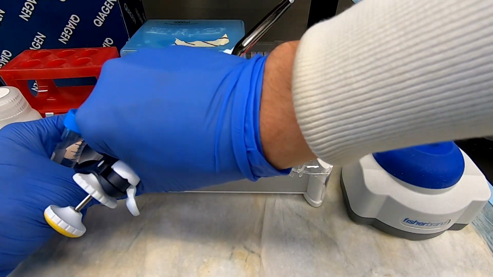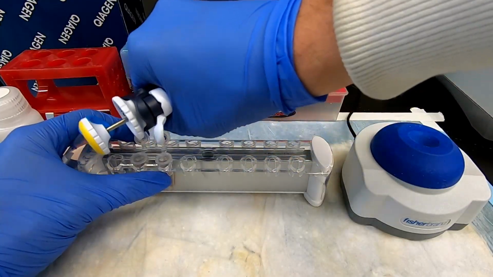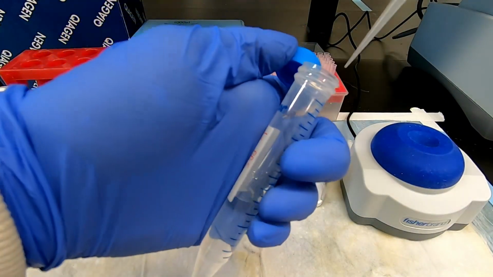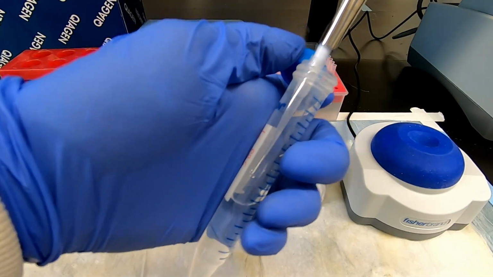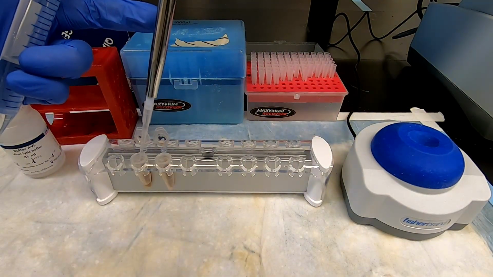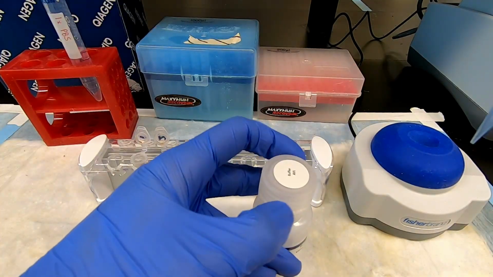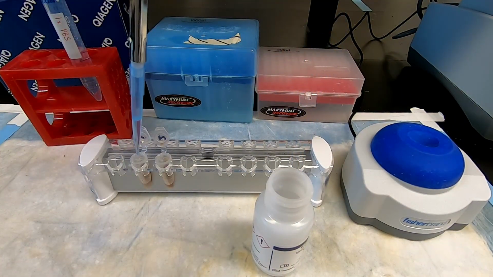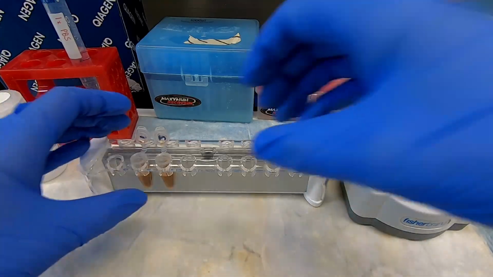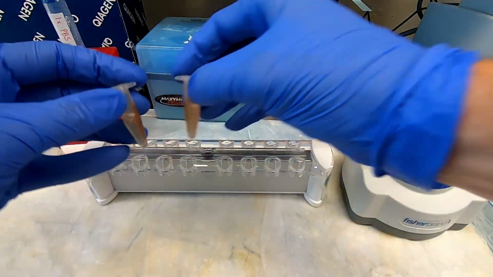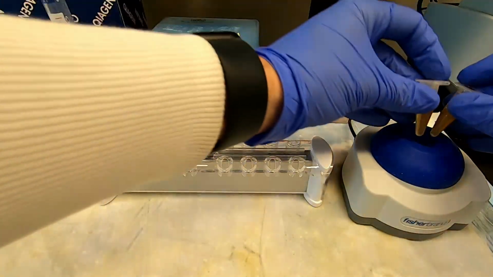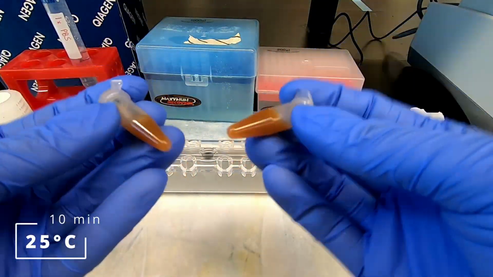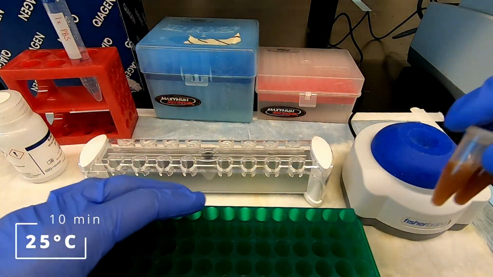Resuspend the beads using a small amount of PBS mixed with lysis buffer, and incubate for 10 minutes at room temperature to elute the RNA off the beads.